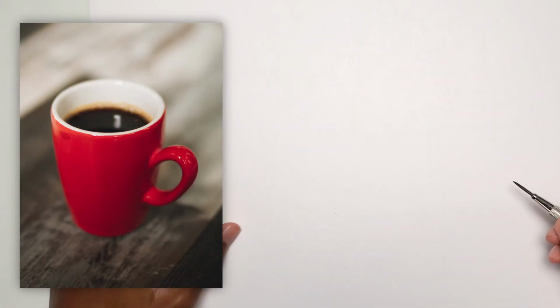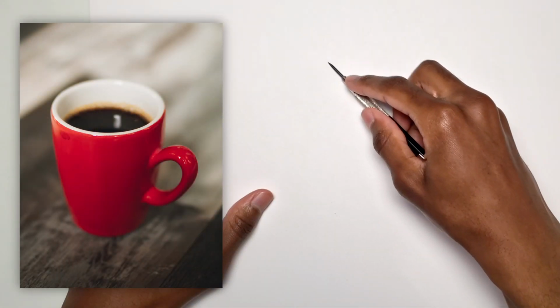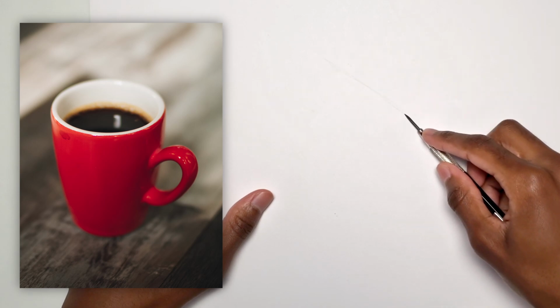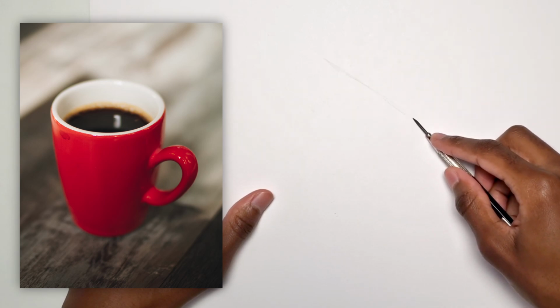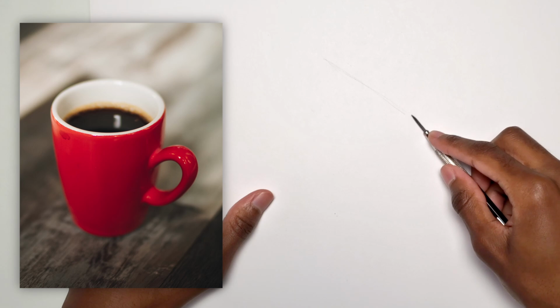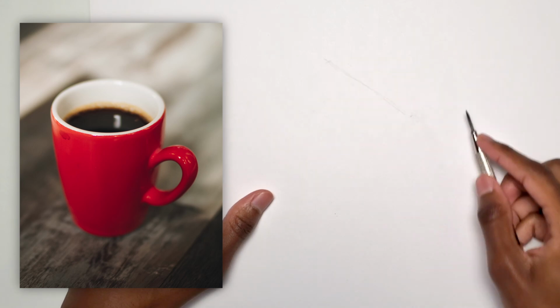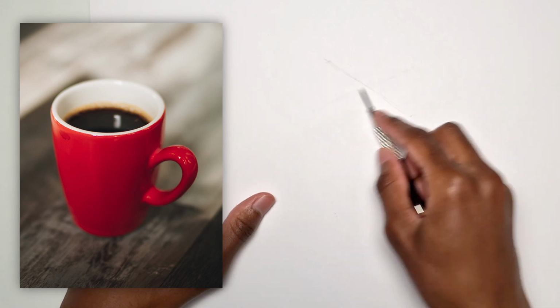I recommend that you switch to pencil for this exercise, at least to start with. We're going to use this method to draw this red cup right here. So I'm going to make this center line, sort of the axis where you see that handle of the cup coming in. Make that sort of my center line. We got this line right here.